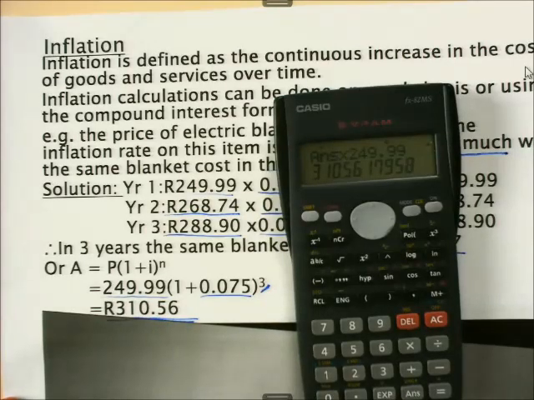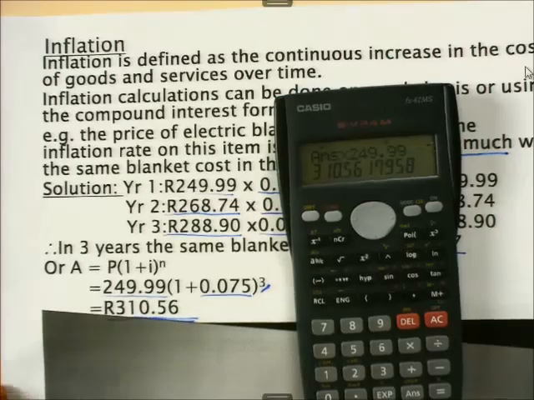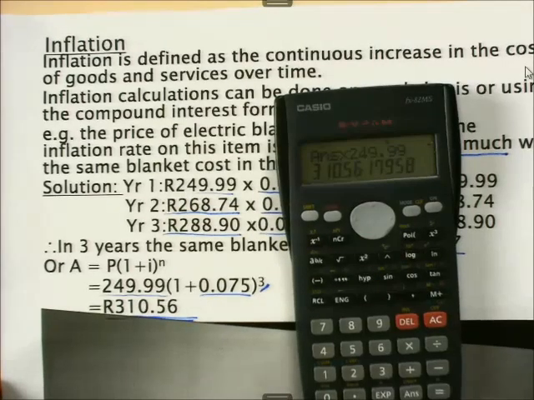Now, you must just remember and be careful. You do not round during the process of the sum. You only round the final answers. I will repeat this one because you make this mistake time and again. You only round the very final answers. You do not round during the process of the sum. All right?